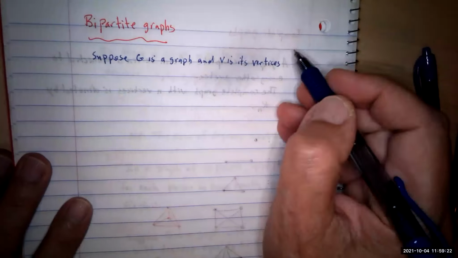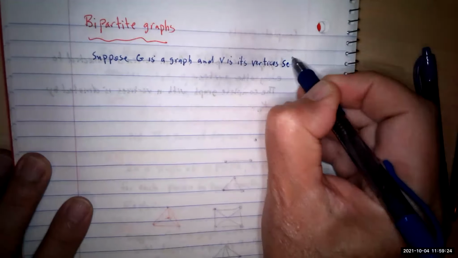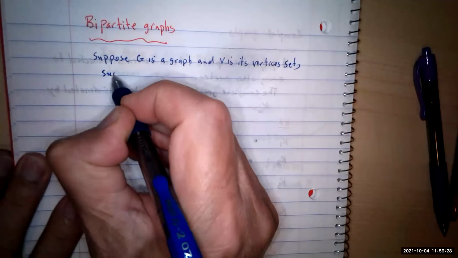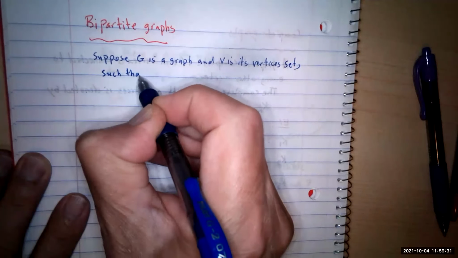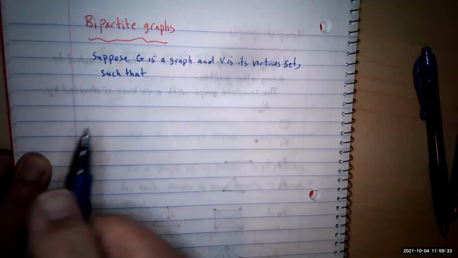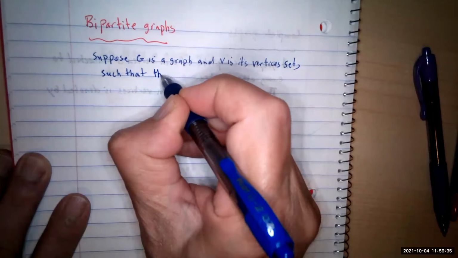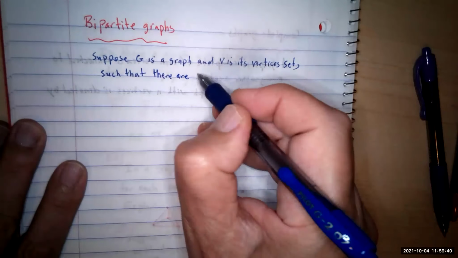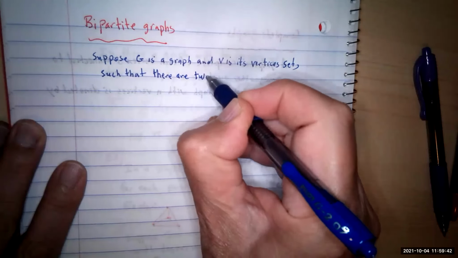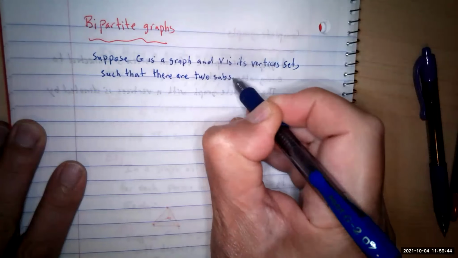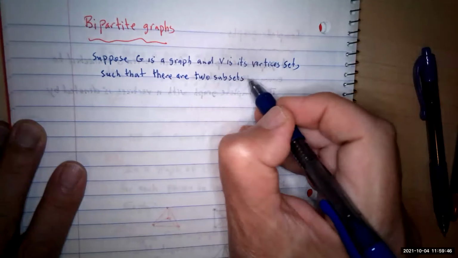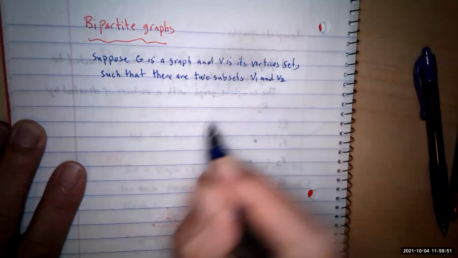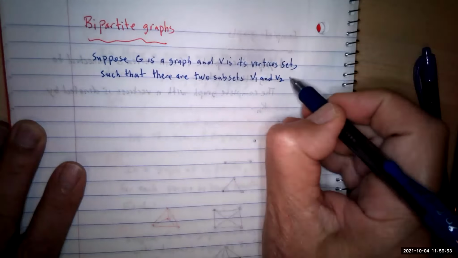Okay. Vertices set, if you like, such that you can partition it such that there are two subsets, V1 and V2, with this condition.